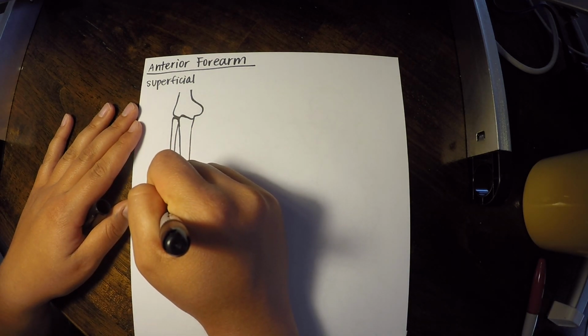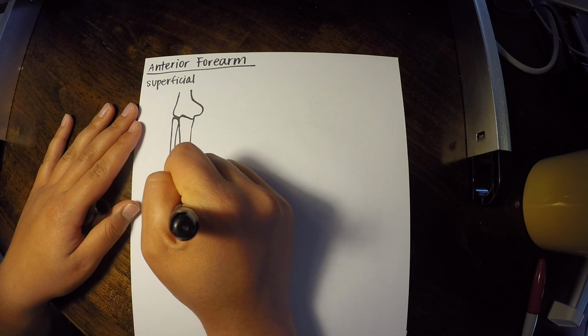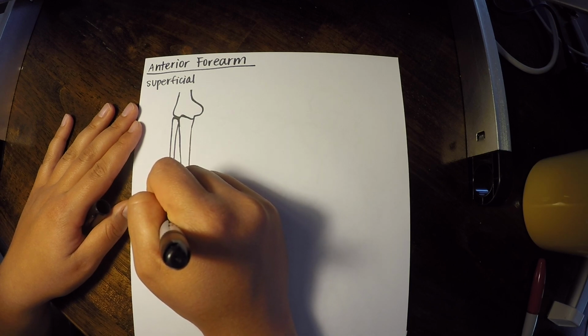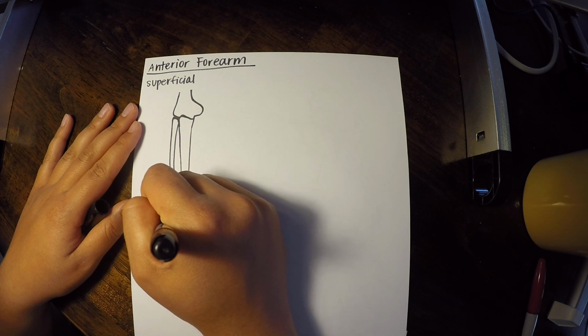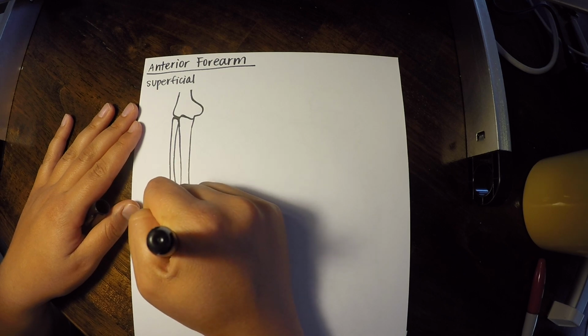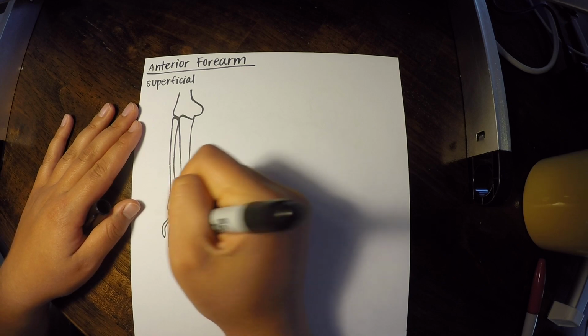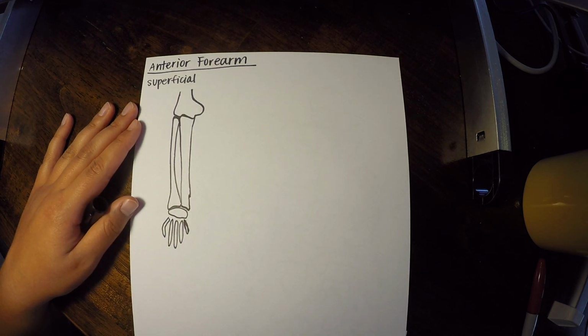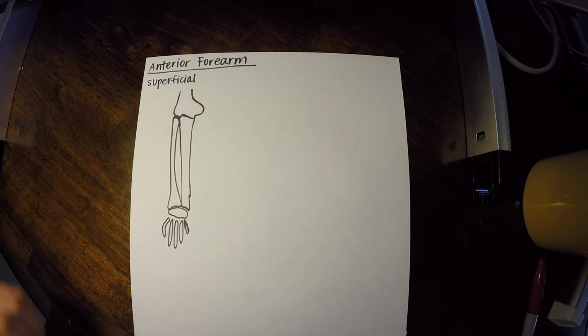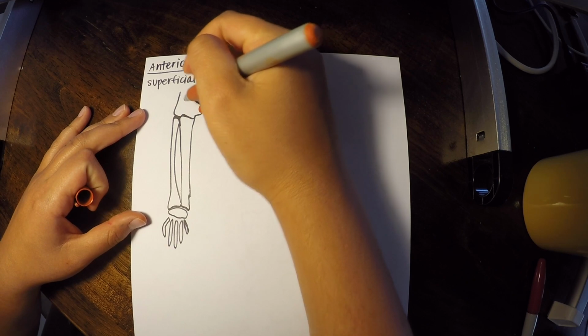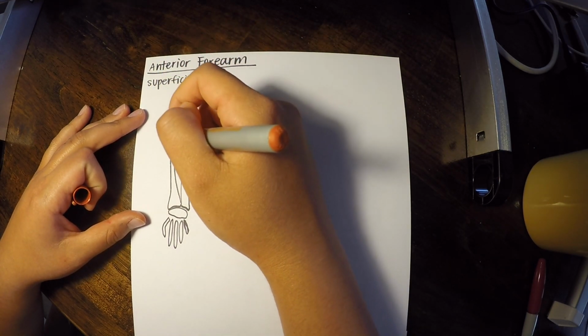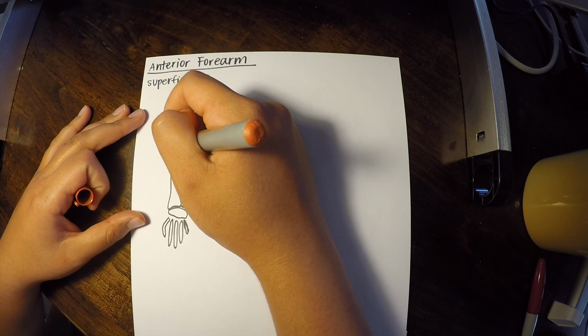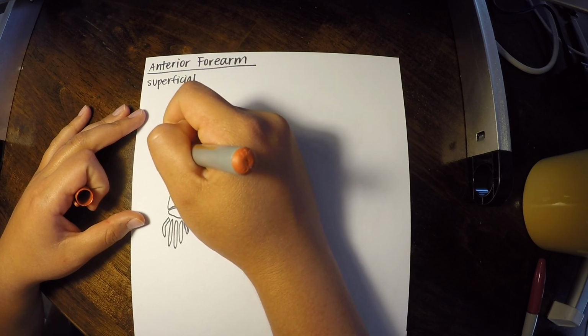I'm just going to have this be a blob of carpal bones, and then we're going to have our thumb and all of our different digits, because remember, we're doing a real simplified version of this. Okay, so let's start with these superficial structures. Our first muscle is going to be pronator teres, and pronator teres is going to come from this medial epicondyle on the humerus, and it's going to move to the radius over here. So the muscle is going to wrap around just like that.